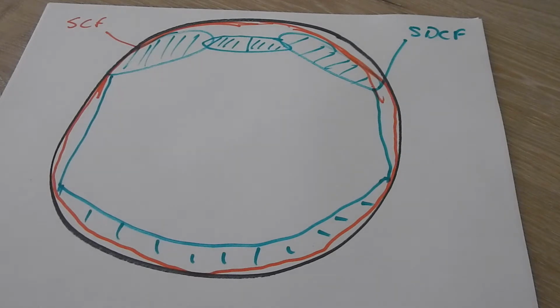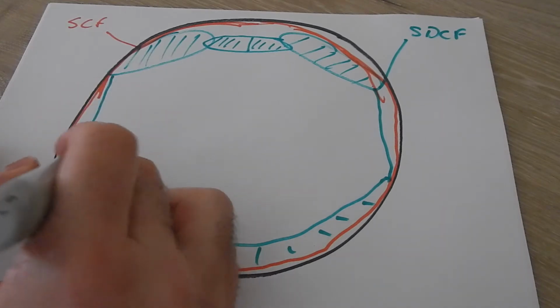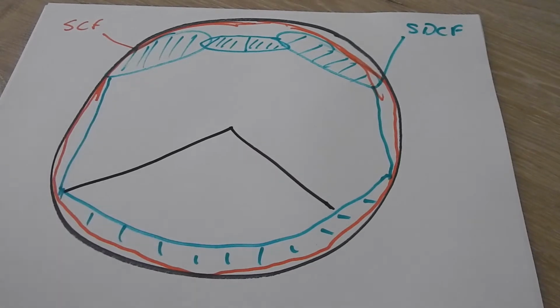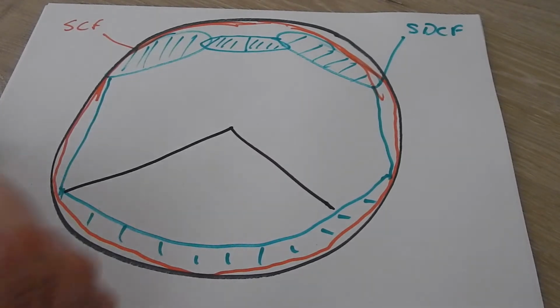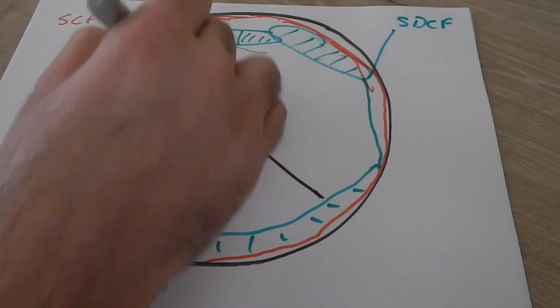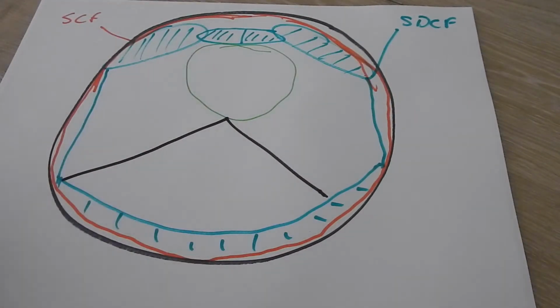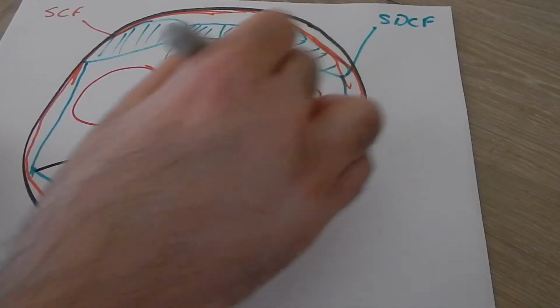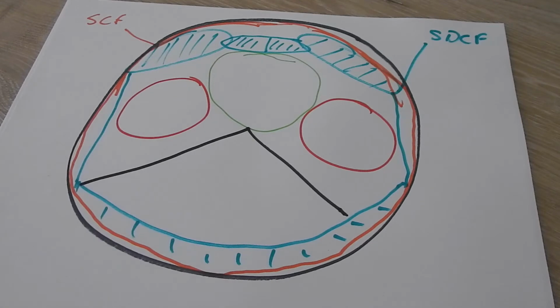The next layers, just to keep things from getting too complicated, I will kind of break them up into their 3 parts. So we have one all the way in the back that we will draw that way. We have one in the front here that we'll draw as a big circle. And then we have 2 more on each side that will also draw as circles.